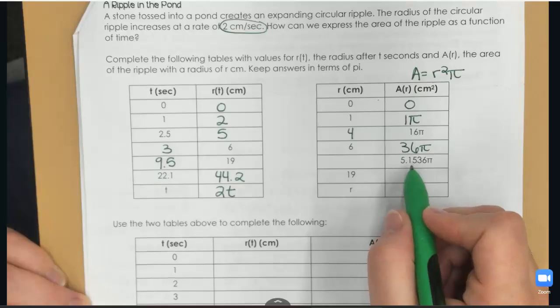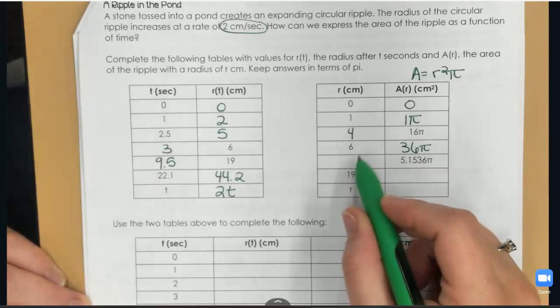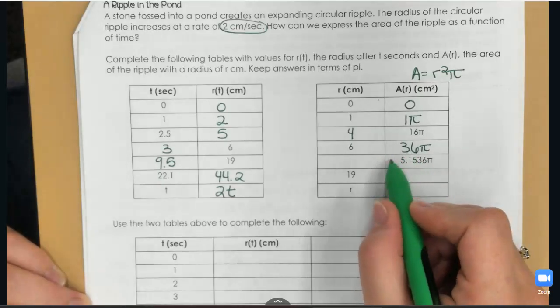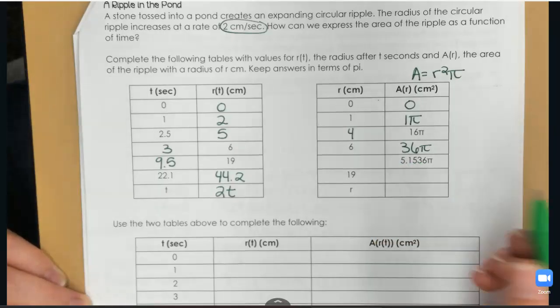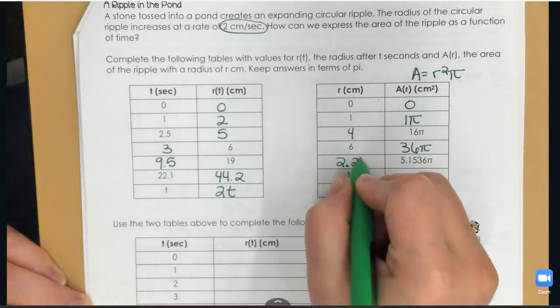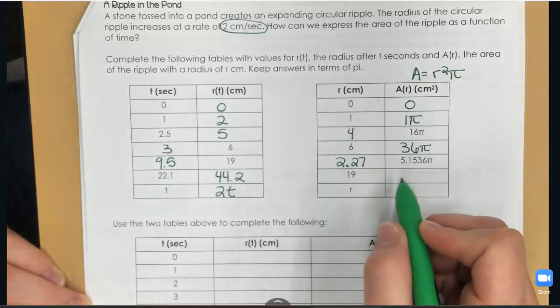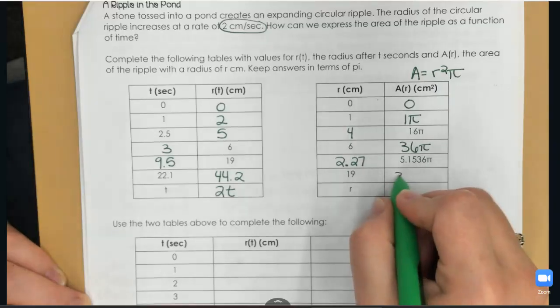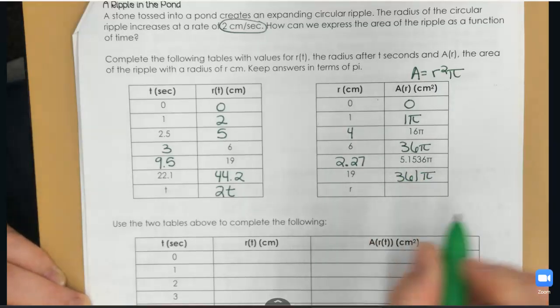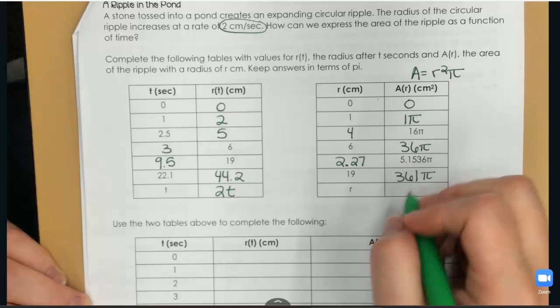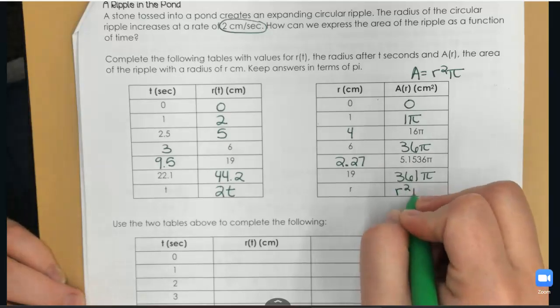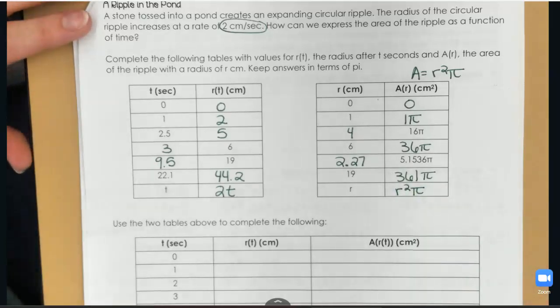If my area is 5.1536 pi, to find the radius, I need to take the square root of 5.1536, and that is about 2.27. If my radius is 19, my area is going to be 19 squared pi, which is 361 pi. So again, if we know the radius, our area is going to be radius squared times pi.